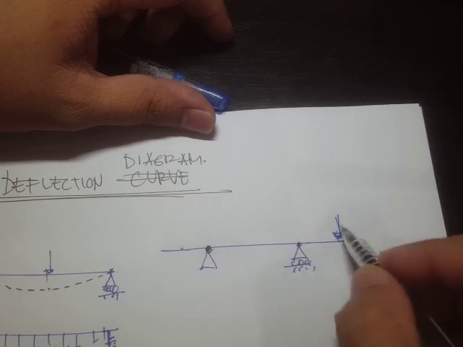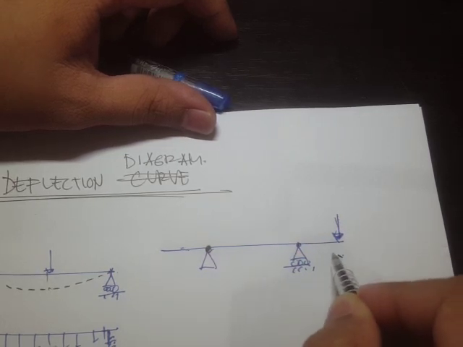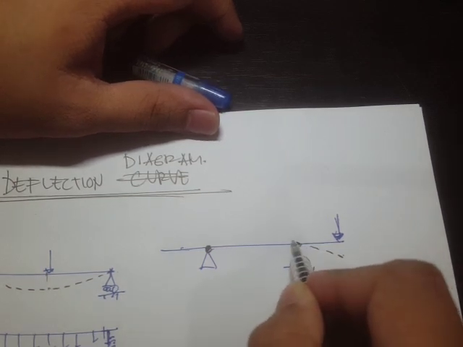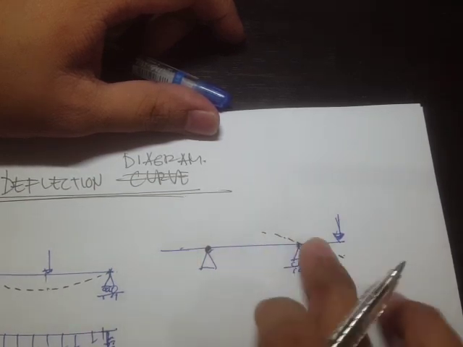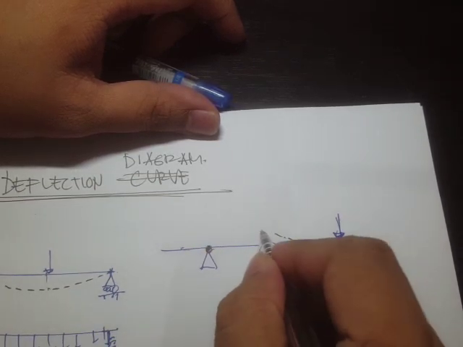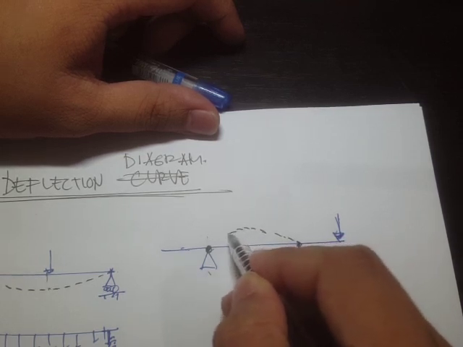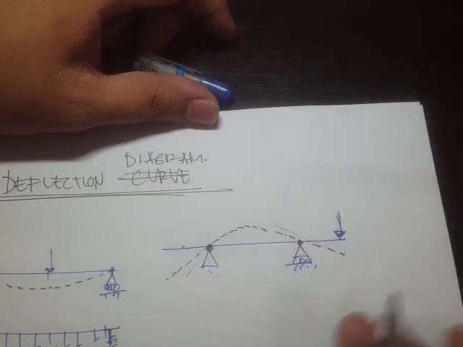Because this goes down, the deflection would look something like this. Since there's no loading in this portion, it will continue like this. But because of the presence of the supports, it restrains back again, and it will look something like this.